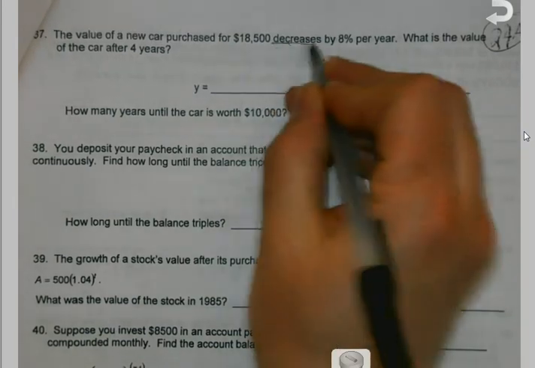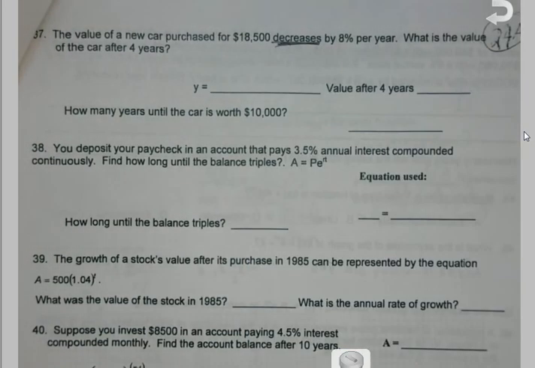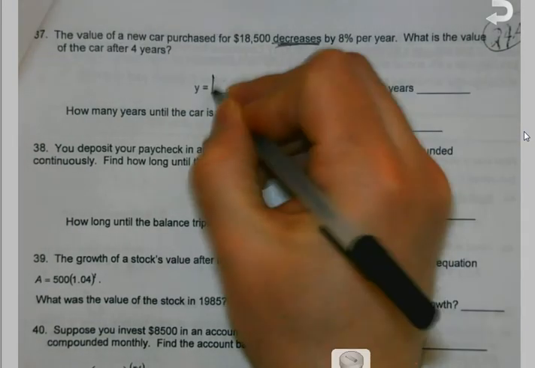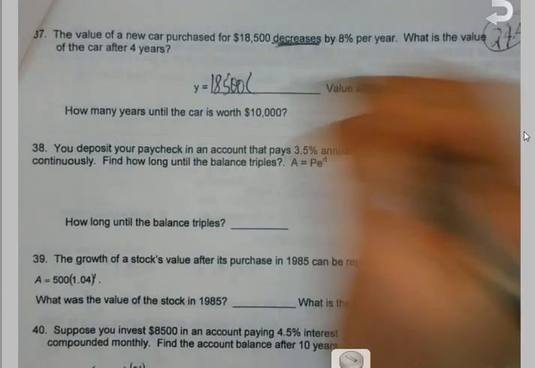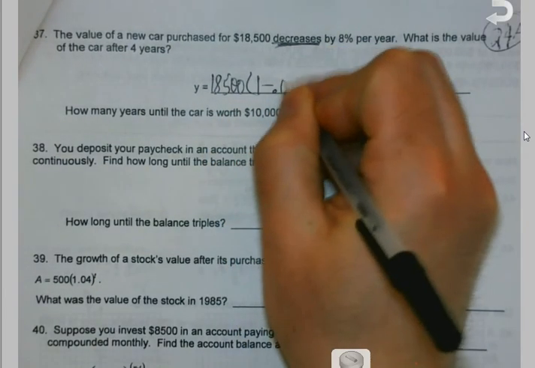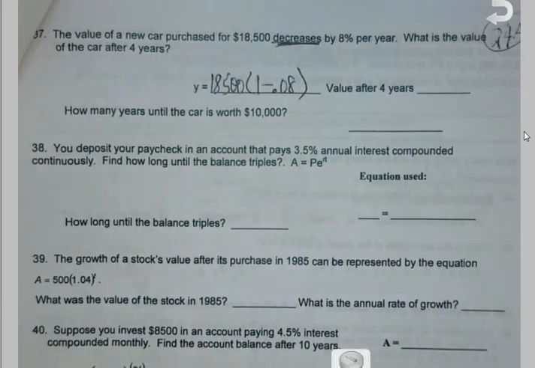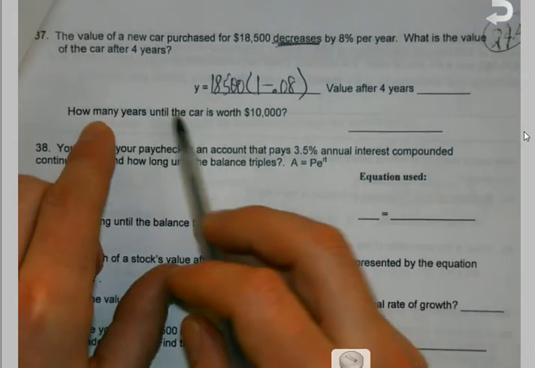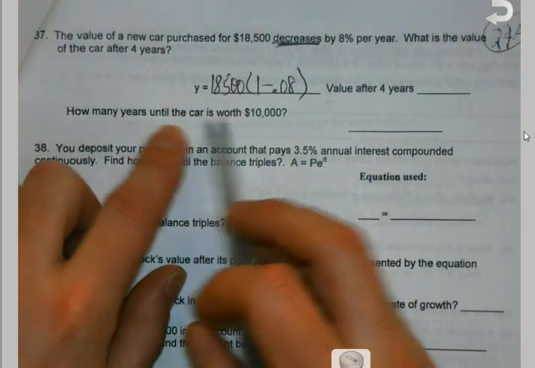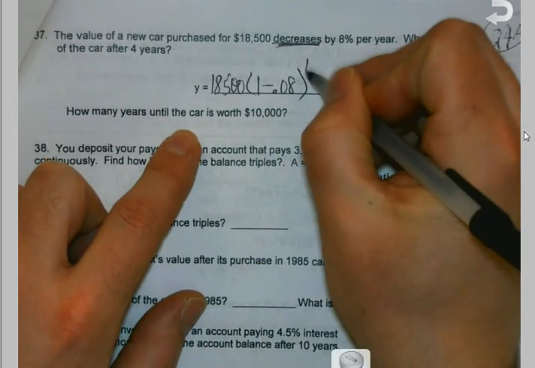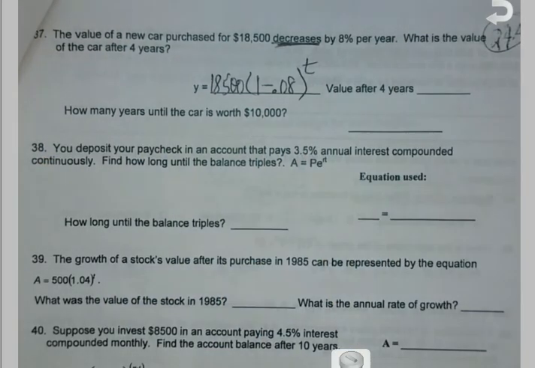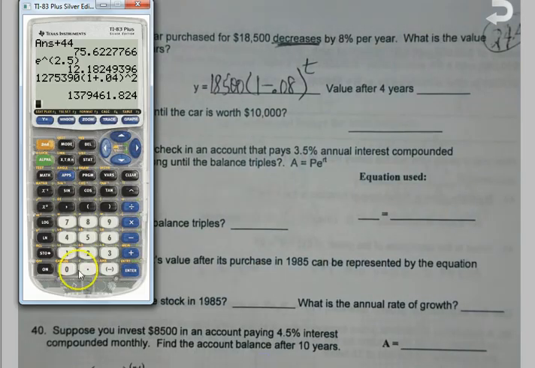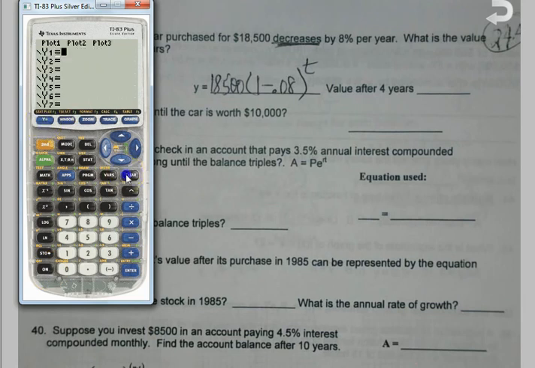Okay, here, decreases, I'm going to use the same formula. So I have my initial value, but it's decreasing by 8%. What's the value after 4 years? Now, normally I'd say just type this in, but then I notice there's another question. How many years until the car is worth 10,000? Okay, I'm going to use my t this time because I can do 2 things at once if I plug it into here.